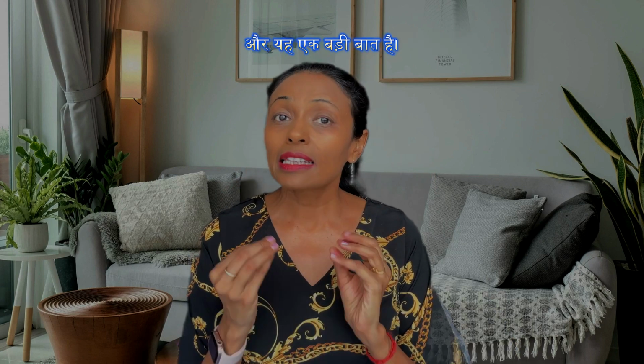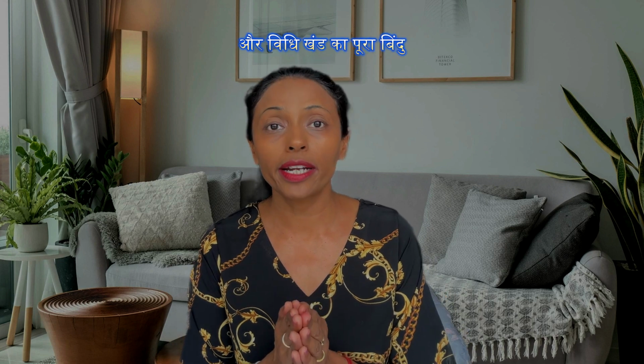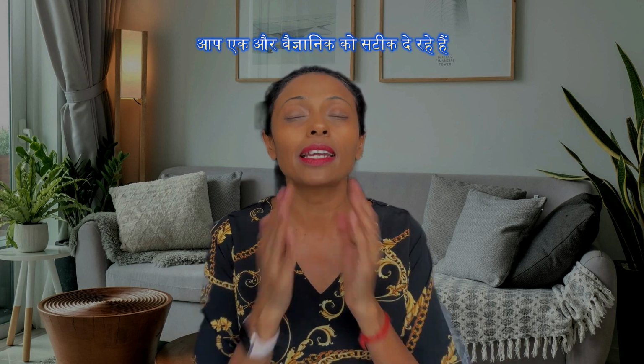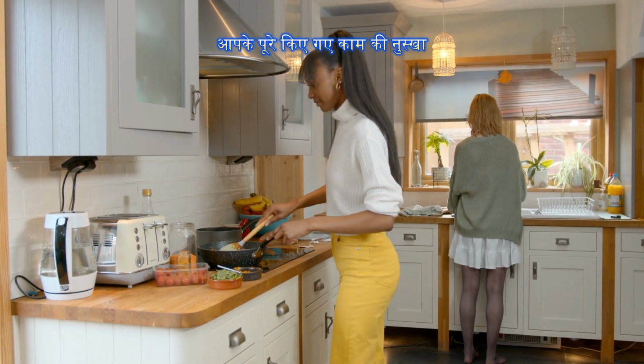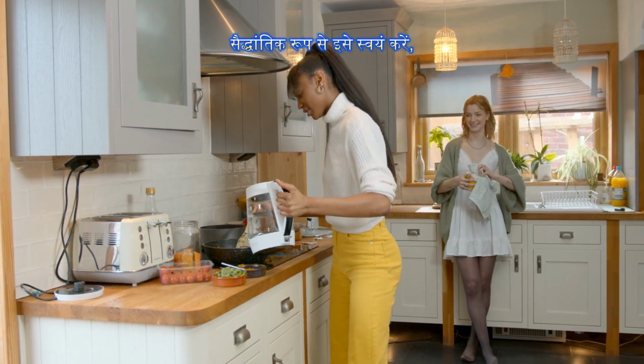The second is, and this is a big one, it suggests that you are not familiar with the conventions of scientific writing. And the whole point of the method section is reproducibility. You are giving another scientist an exact recipe of your completed work so that they can theoretically do it themselves.